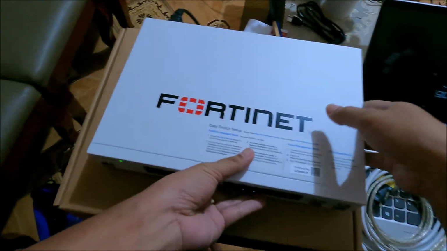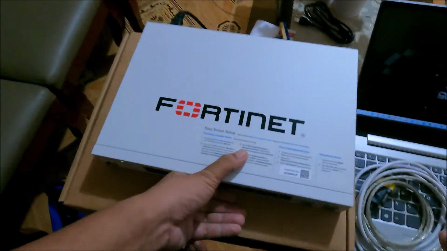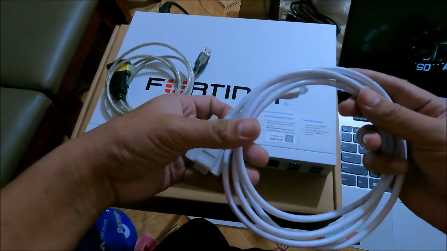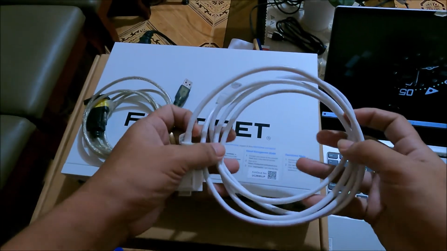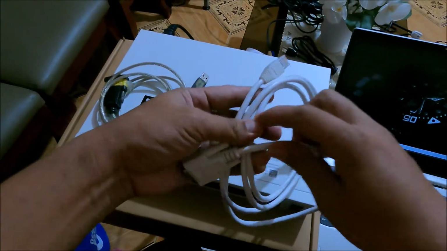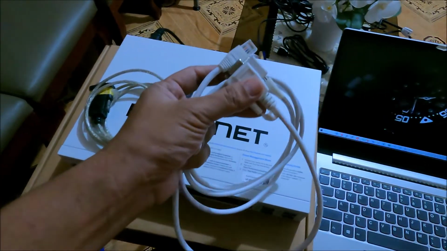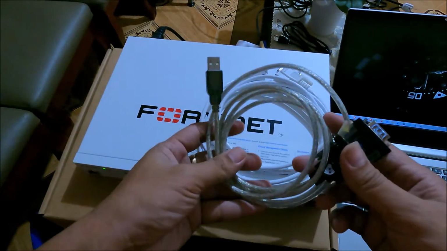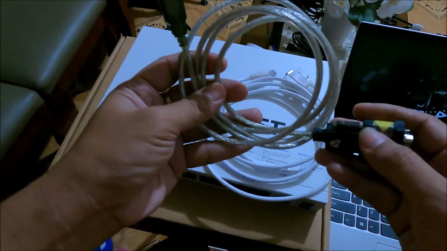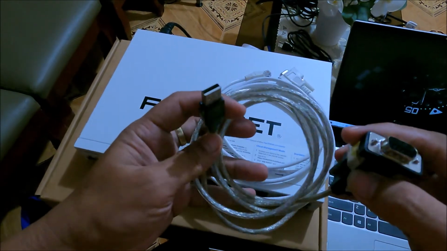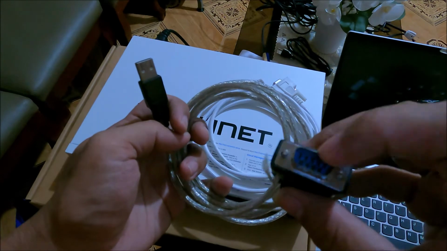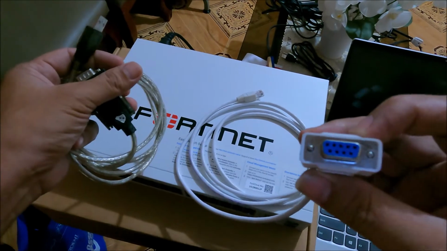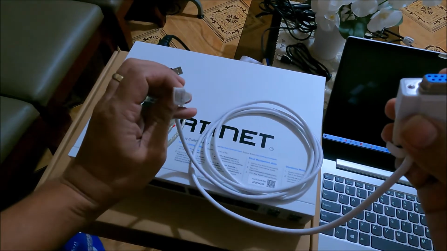Okay, so for the CLI, in the box by default is included the Fortinet console cable. So this is the Fortinet bundle, and this is optional. If your desktop supports a serial port already, you can directly connect this to your PC, and this one to the console.